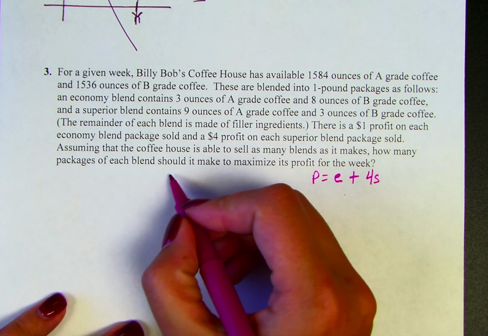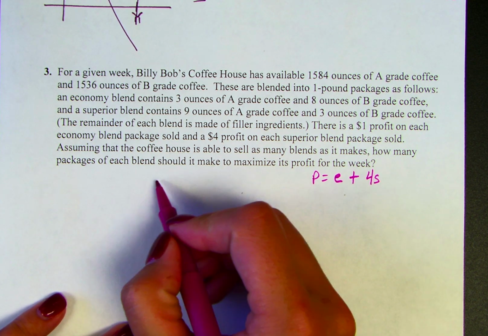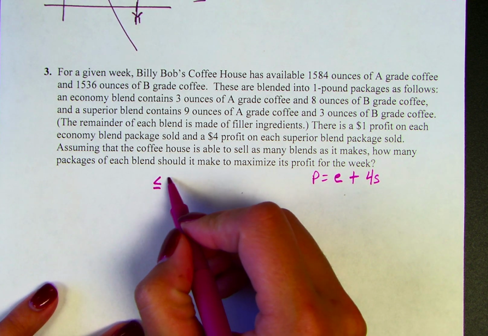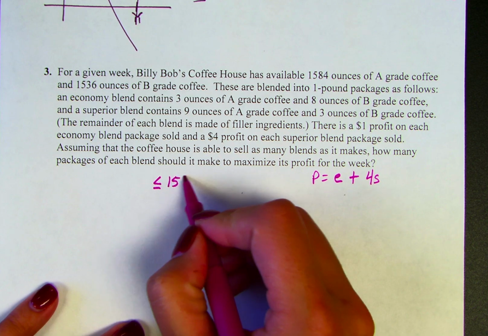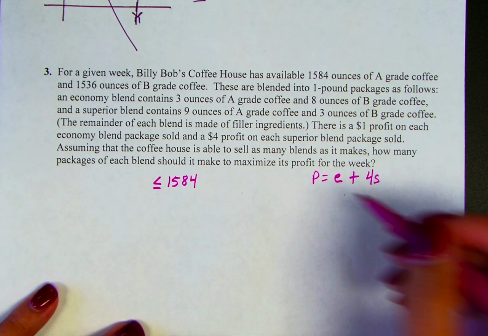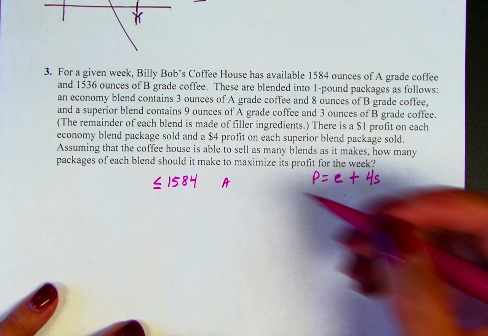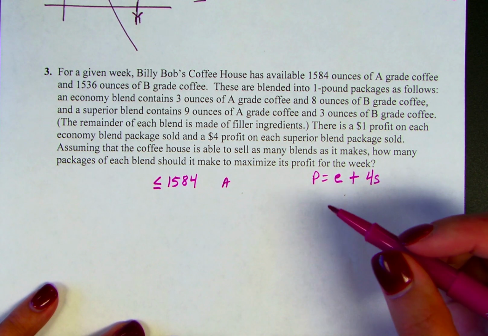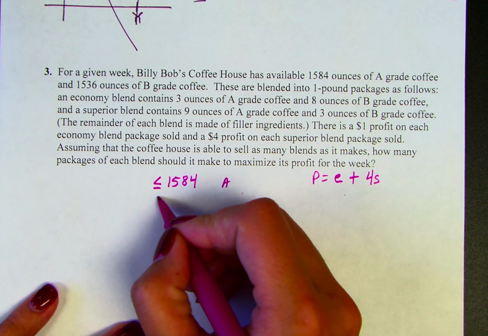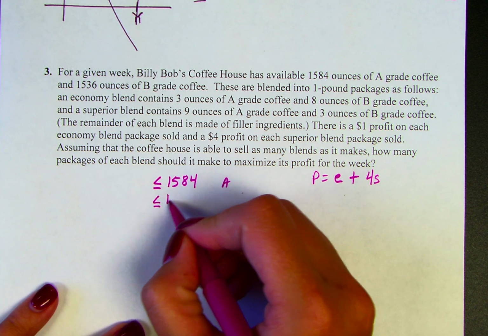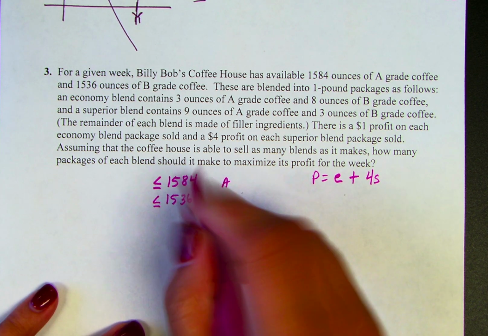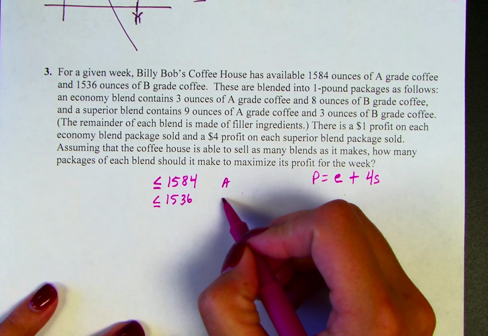So that means in one of my equations, I need something to be less than or equal to the 1,584. And I'm just gonna put a little A by this to remind myself I'm dealing with grade A. And then the other one, we need to be less than or equal to 1,536 for grade B. Okay.